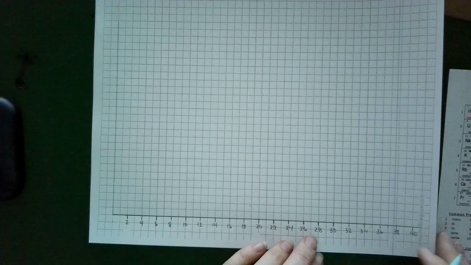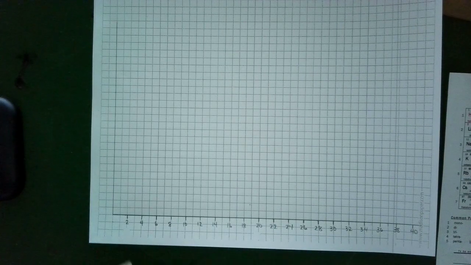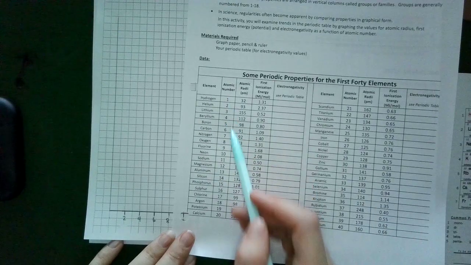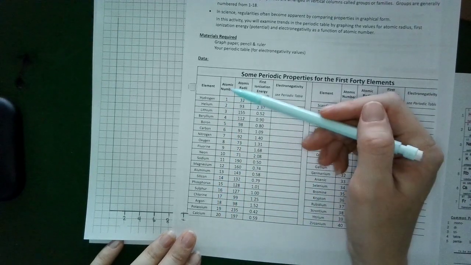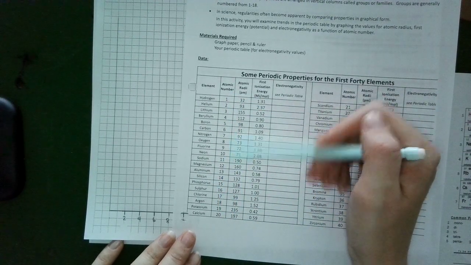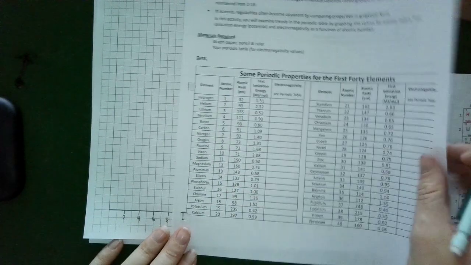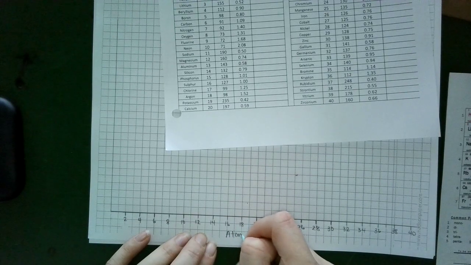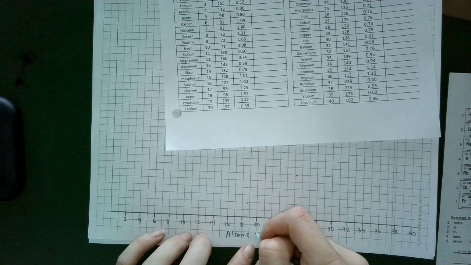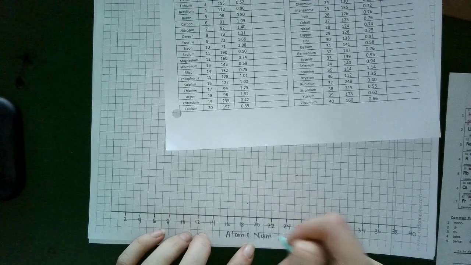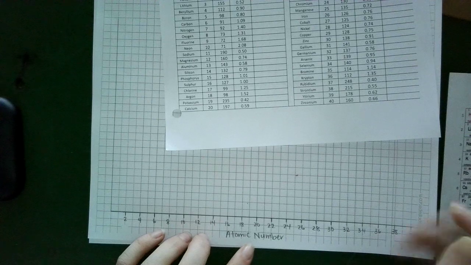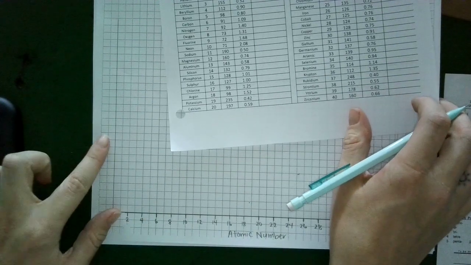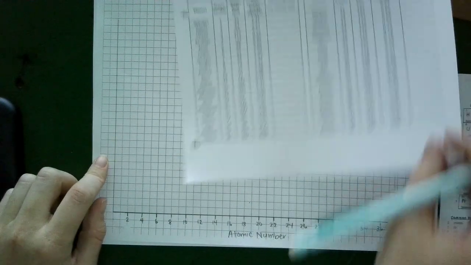Okay, so now that I have my scale, I'm going to write my label in. This is atomic number. I'm just referring to these data points, which are going to be these x data points. So atomic number is going to go at the bottom here. And once again, atomic number will be the x-axis for all of your graphs.